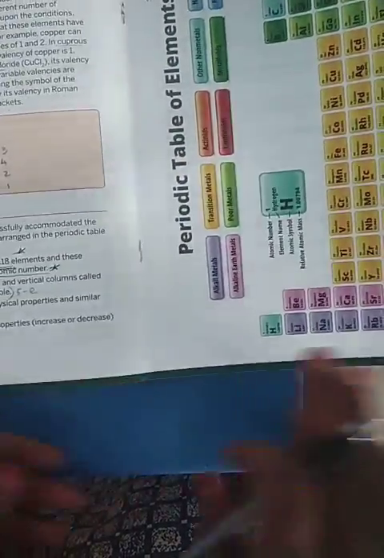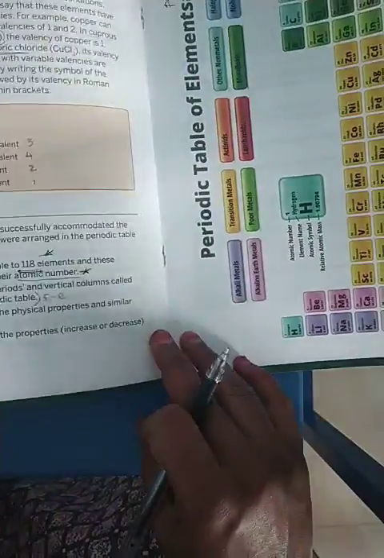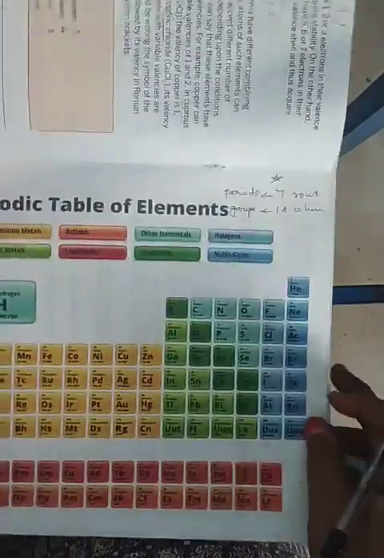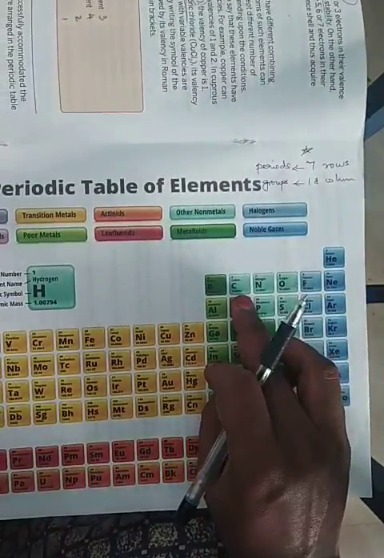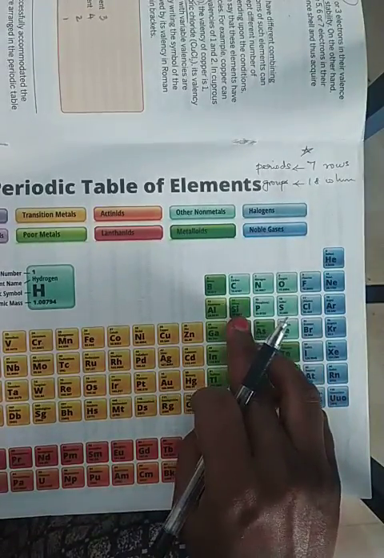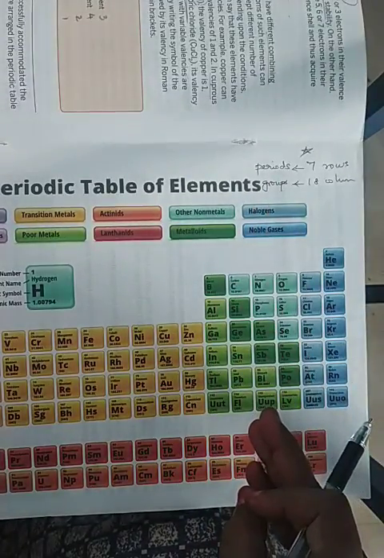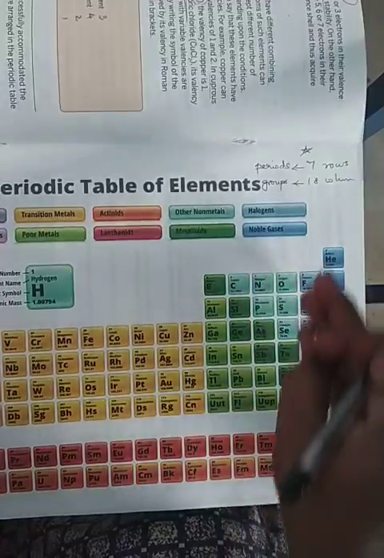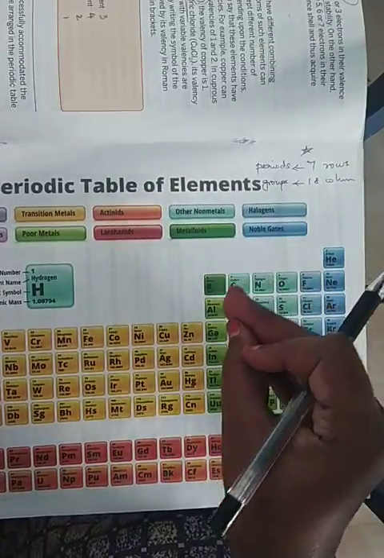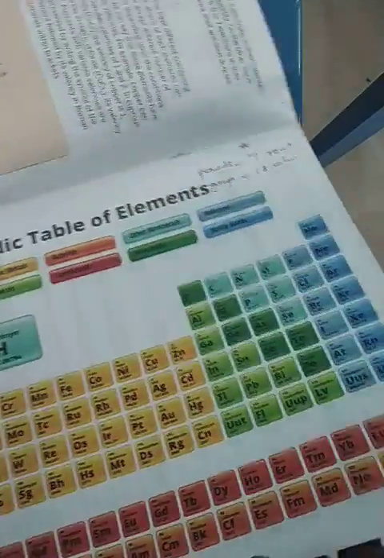After that, all the elements show a regular gradation in physical properties and chemical reactivity. That is, slowly they show a gradual change. If carbon is here, it will show a slow reaction. Silicon will show a little bit higher. Germanium a little bit more. If they are in the same group, in the group they will show slight variations in their chemical reactivity, but the physical properties will be the same.